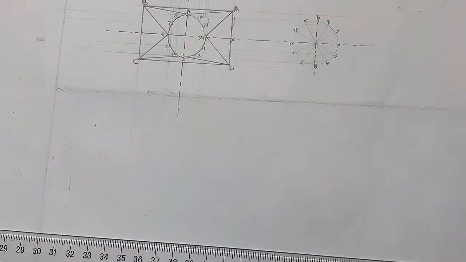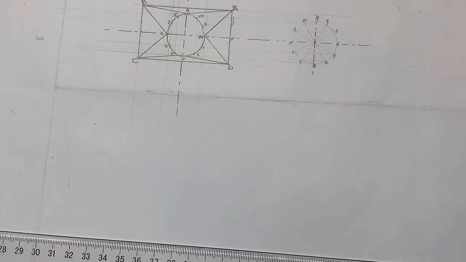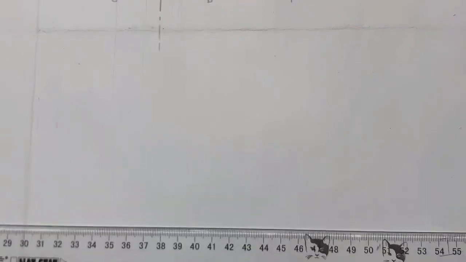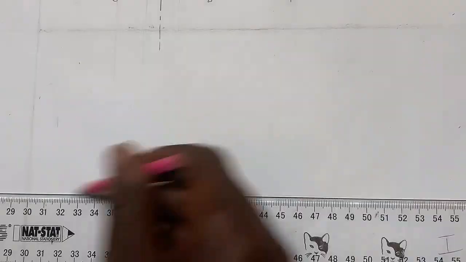So I'll start with what, with the horizontal constructional line. Which should be just here. Horizontal constructional line like this.